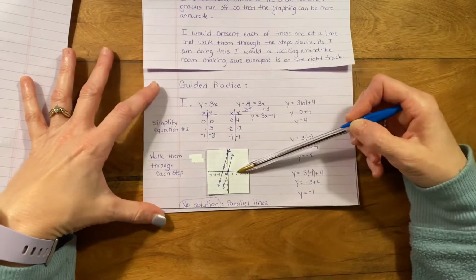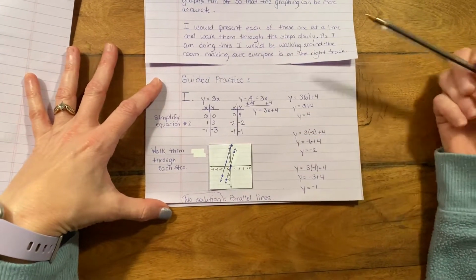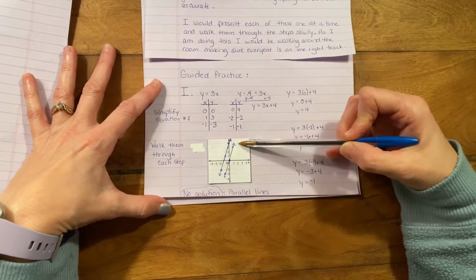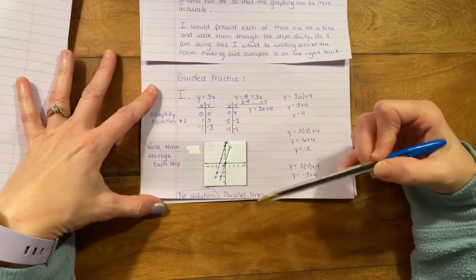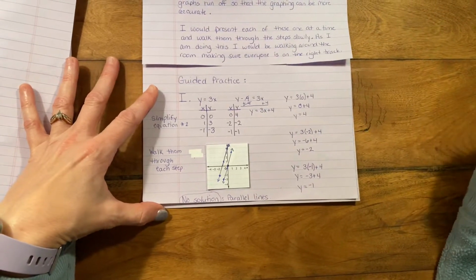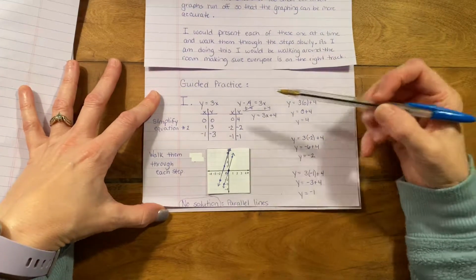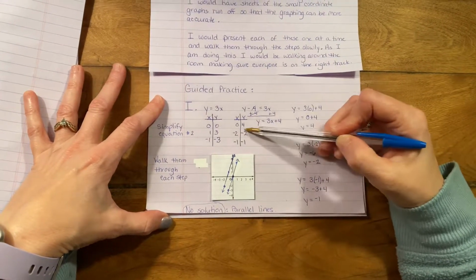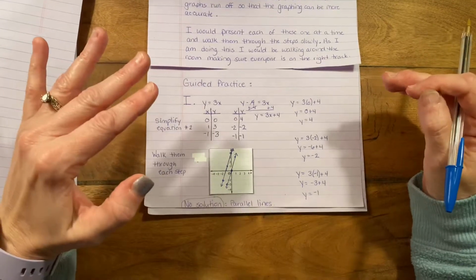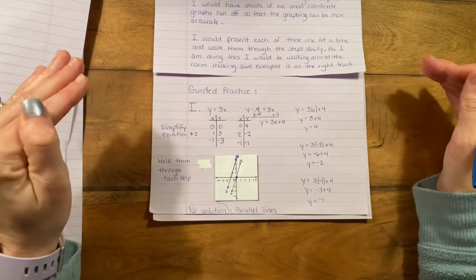After the kids finish this, hopefully they will find that they have parallel lines, and hopefully as a class we can talk about the fact that that means that there are no solutions. No one exact set of x and y coordinates will be found in both lines.